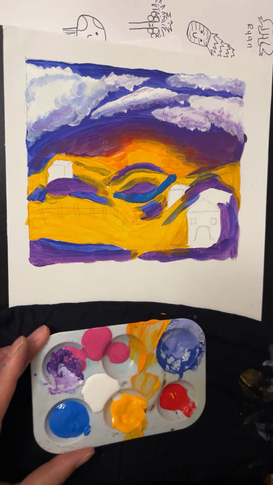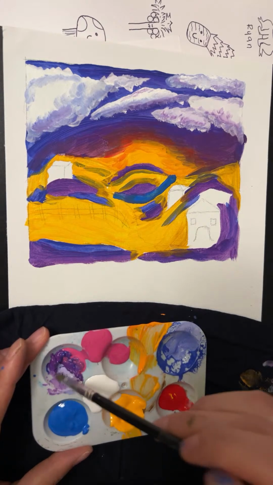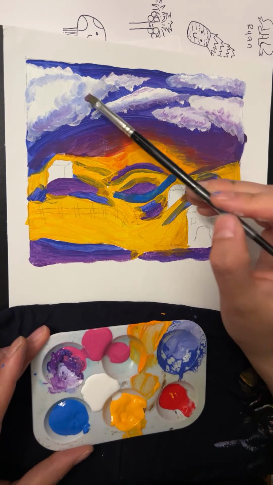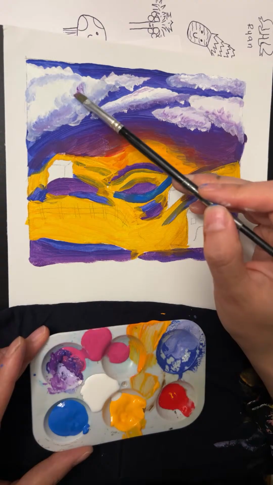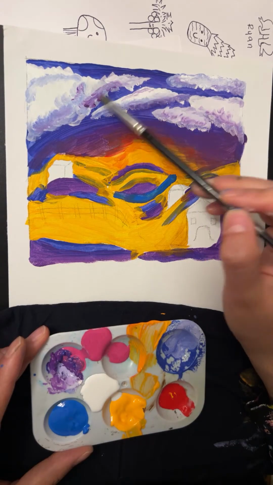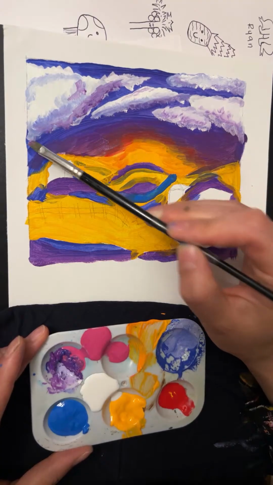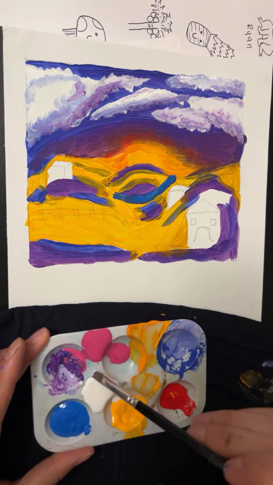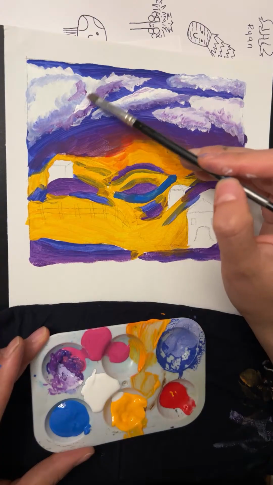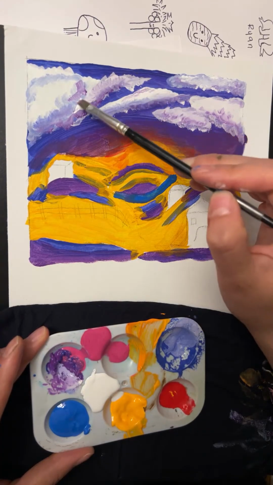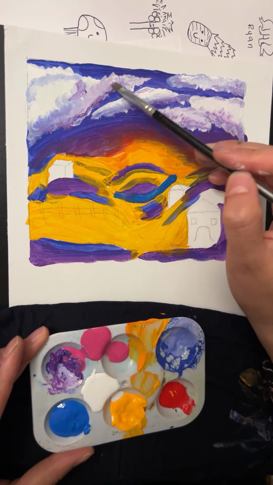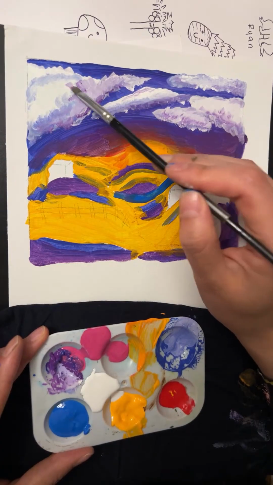Bit of purple, some undertones there so that it's reflecting the light of the sunset, sunrise, whatever we have going on here. And I might have gone a little too hard with that purple, but we can go back in with the white, blend it in, and it will be fine.